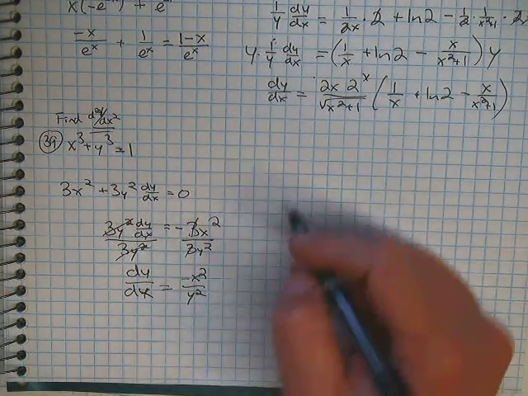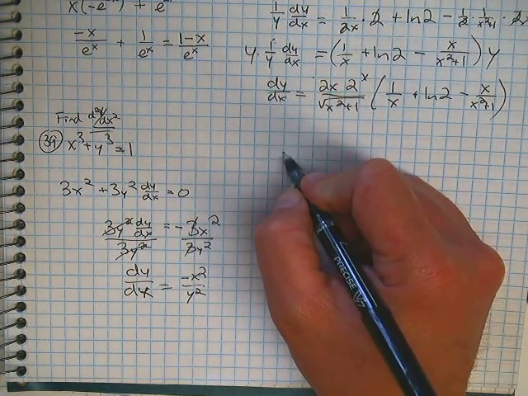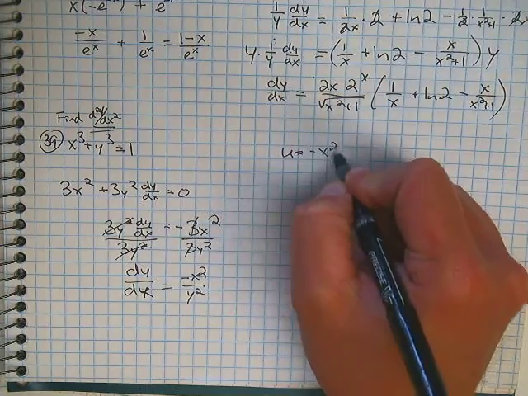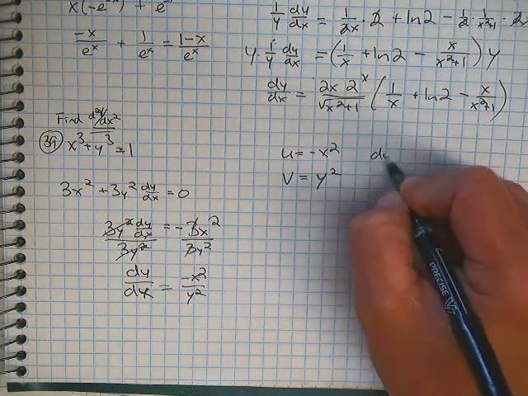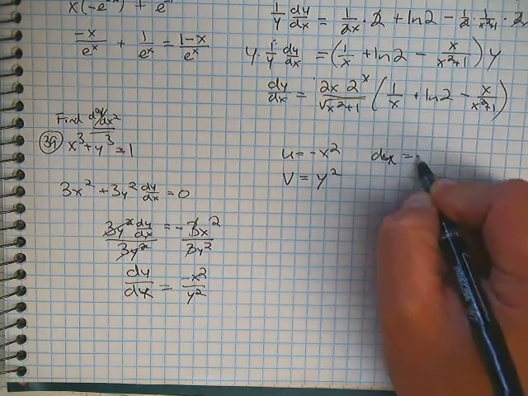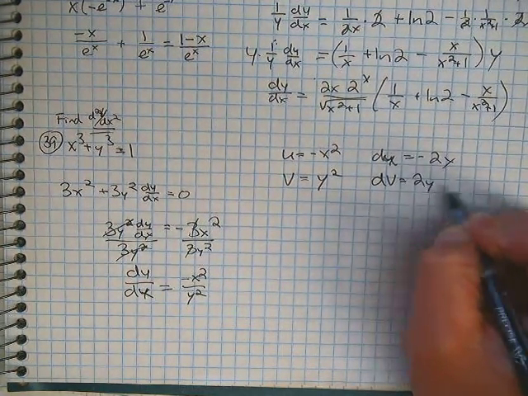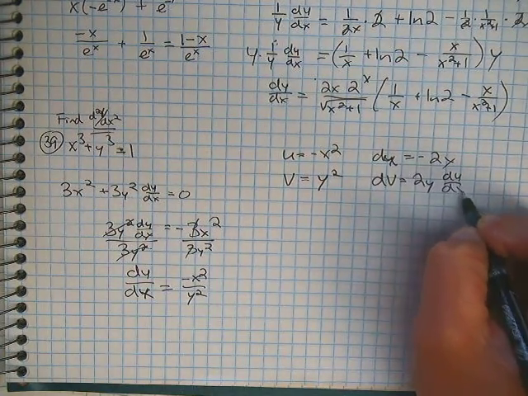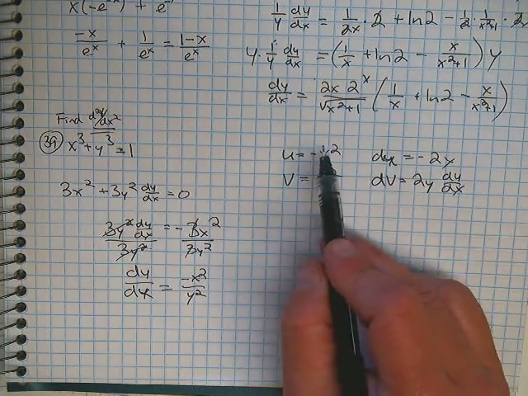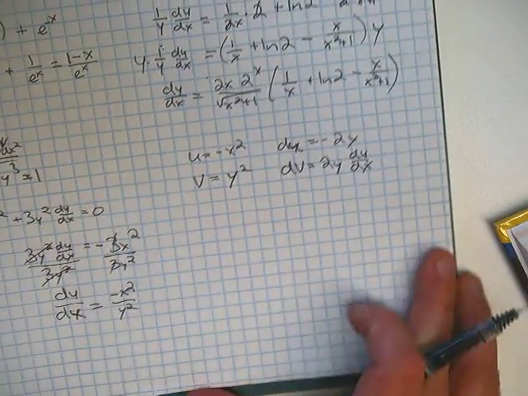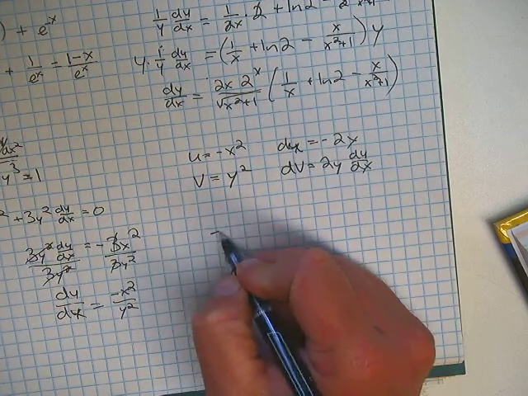But then we look at our directions, and we need to find the second derivative. So for the second derivative, now we're going to use the quotient rule. In our quotient rule, our u is negative x squared. Our v is y squared. So du equals negative 2x. dv equals 2y dy dx. So quotient rule says low d high minus high d low.